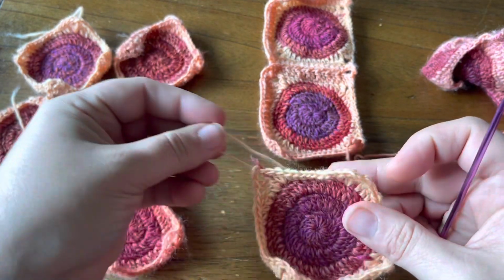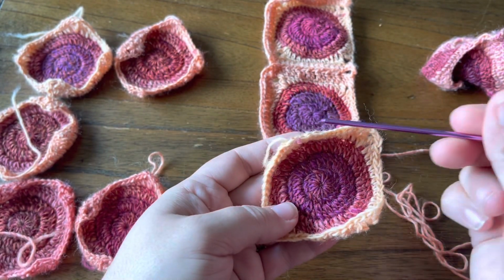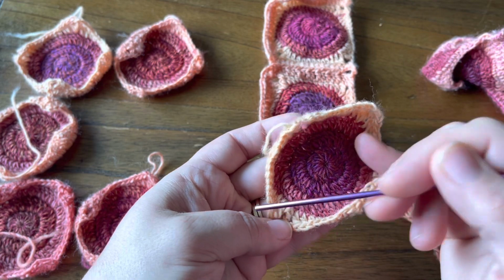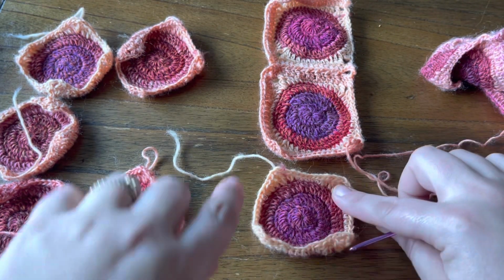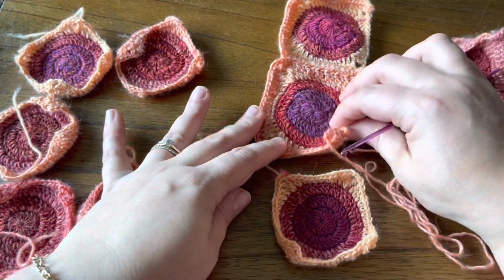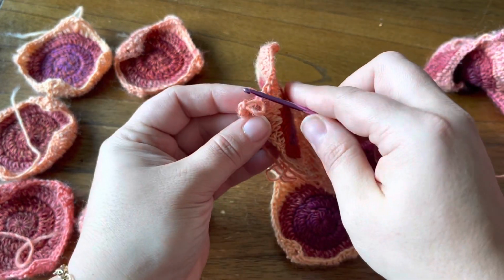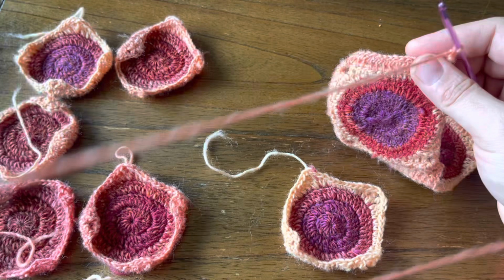And the only thing we're going to do differently is join on the top side, work one side, and then stop. I'll show you how that looks. So I have my motifs lined up. I'm going to grab my loop again because I'm going to start working.